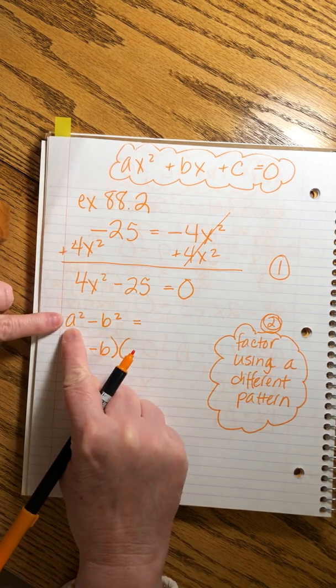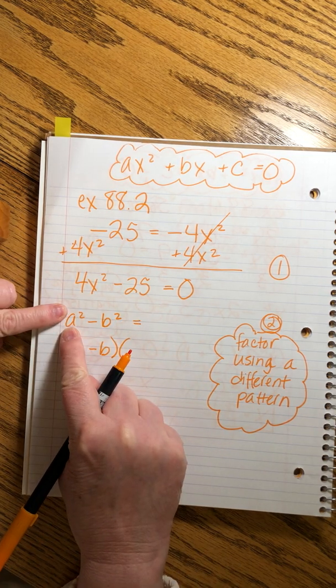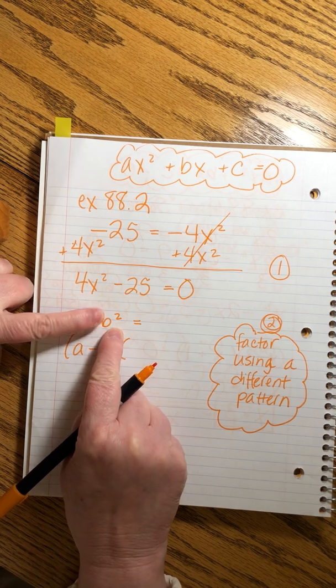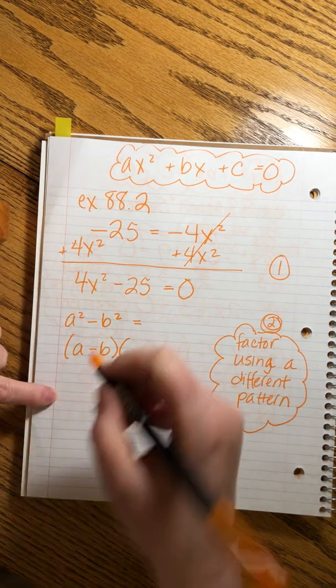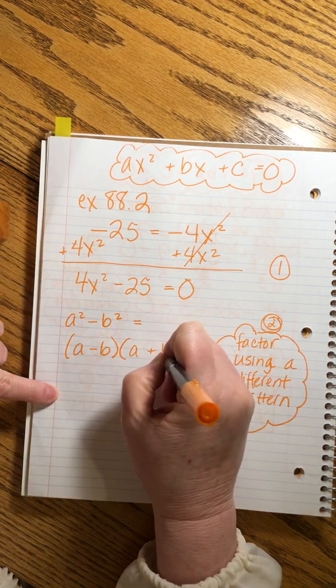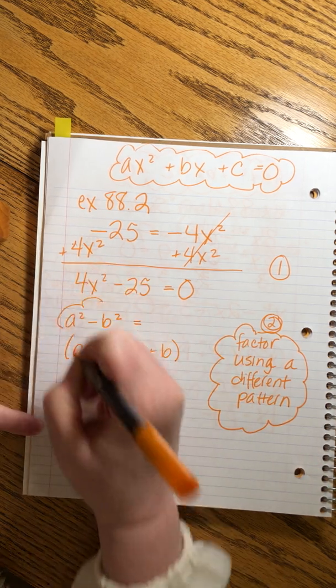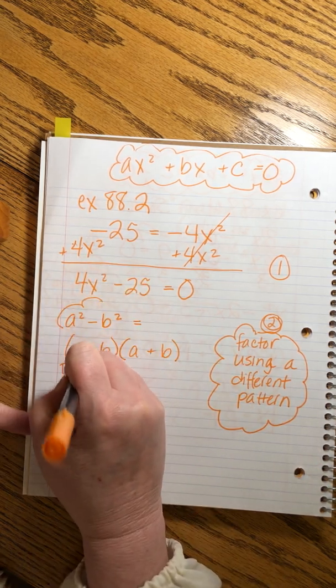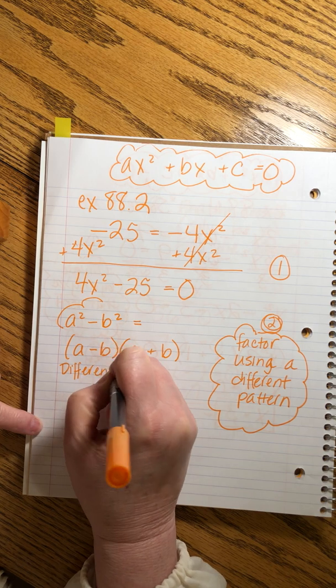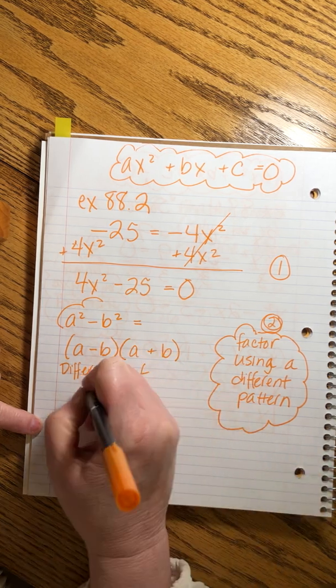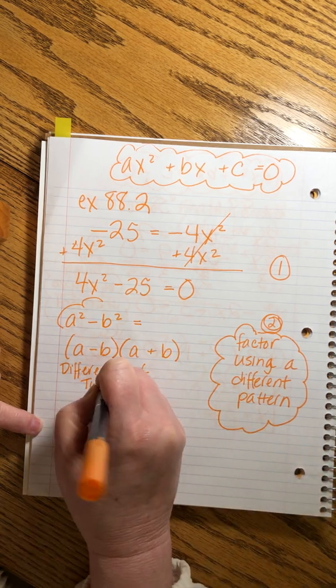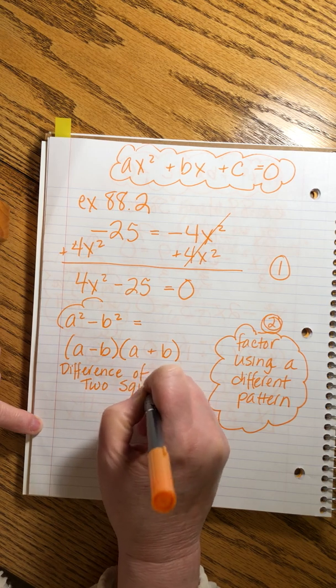And we said that if you can identify that the first number is a perfect square, the second number is a perfect square, and there's a minus sign in between, we can factor it like this. Right? I'm going to write the name of it down here. Difference of two squares.